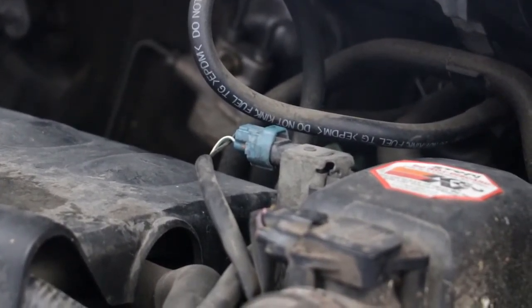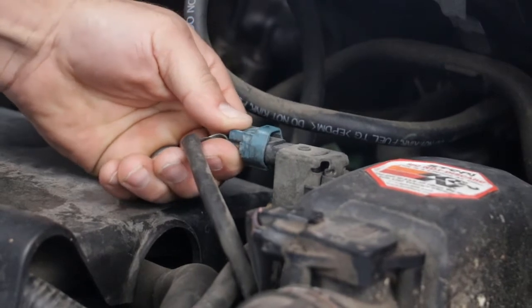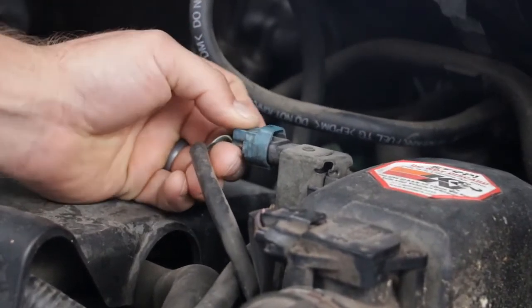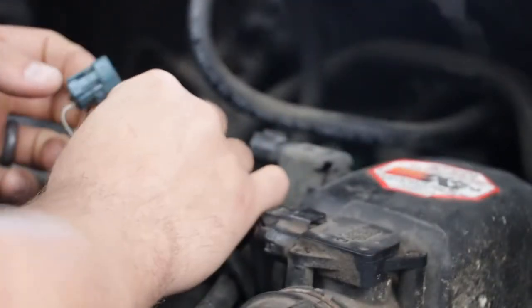Alright, there we go, it should hold. Alright, so now we're going to go ahead and unplug the sensor here. So we're going to push this little tab, and it should give a little bit of a wiggle, and it should just come right off here. Sometimes these engine parts get a little bit baked on there, and we're going to go ahead and inspect it.